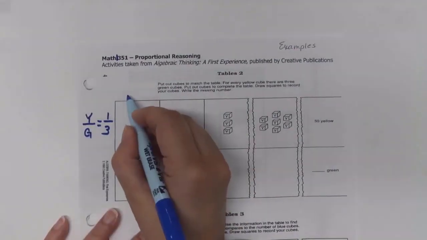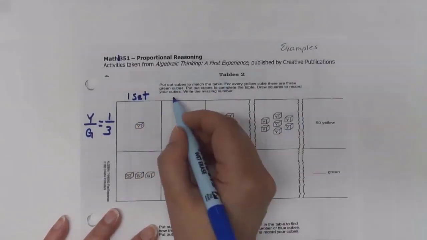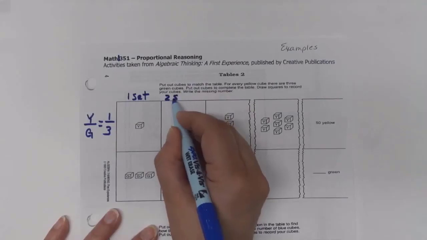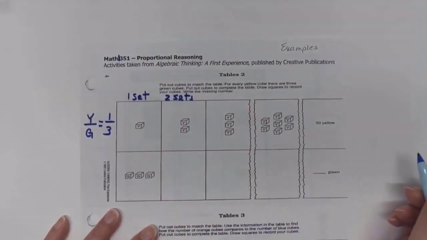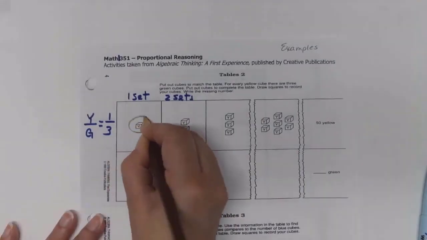This one obviously is just one set of each, right? One yellow to one set of green. And the second one would be 2 sets, right? 2 sets of yellow to 2 sets of green. So I want you to show us this is 1 set and this is 1 set.